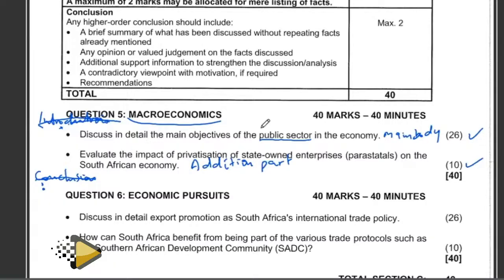Why is it advisable for the South African government to always use the free floating exchange rate system? Okay, great. That is your assignment.